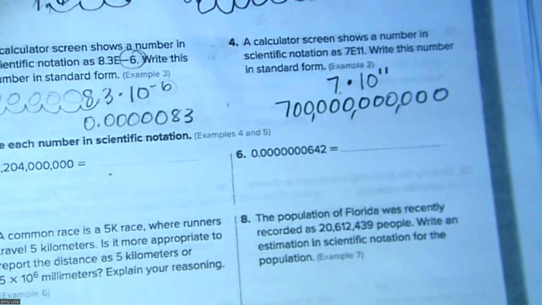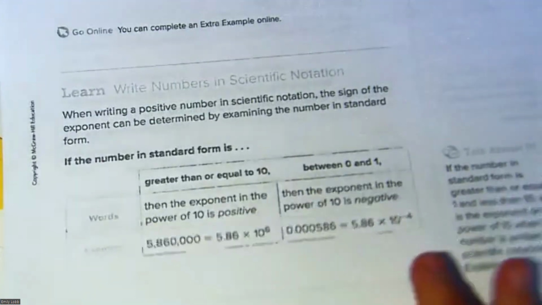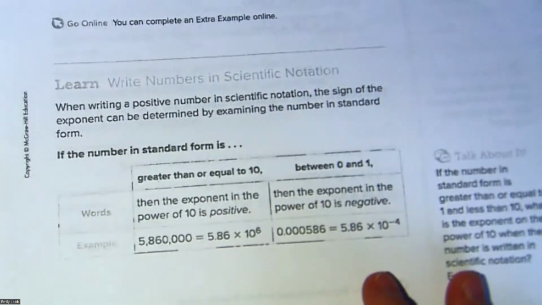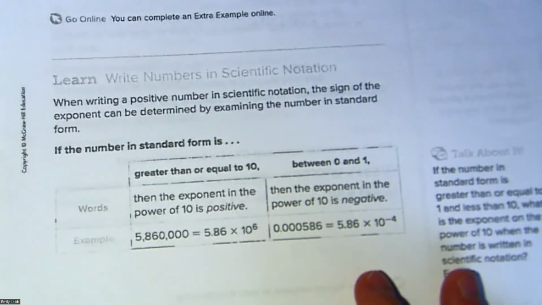Okay. So now we're gonna look at examples 4 and 5 and 6 and 7. Let's keep moving. So I'm hopping back all the way to page, I believe, 40. Well, let's look at 47, the bottom of 47. It'll help us a little bit. When writing a positive number in scientific notation, the sign of the exponent can be determined by examining the number in standard form.